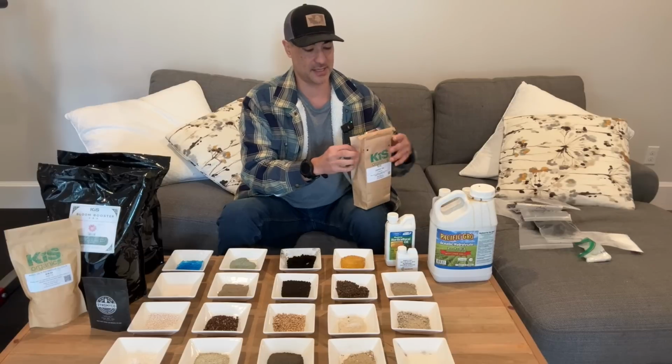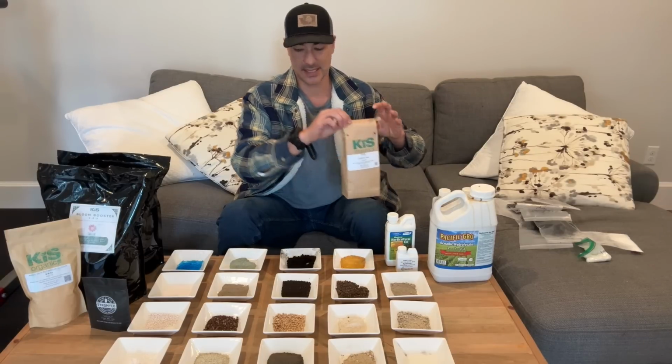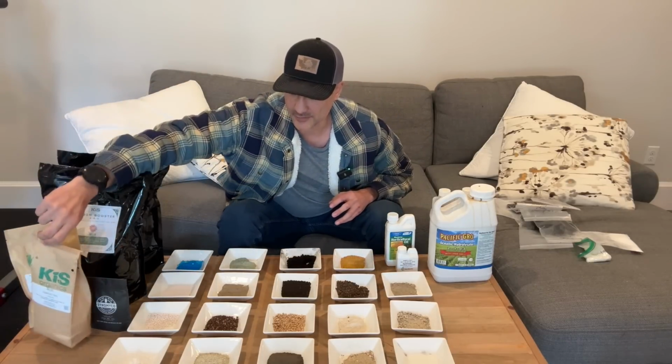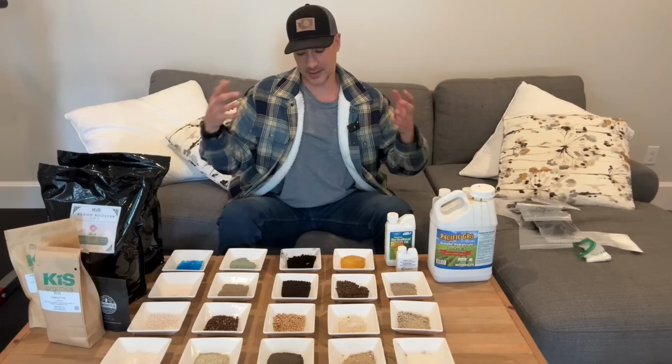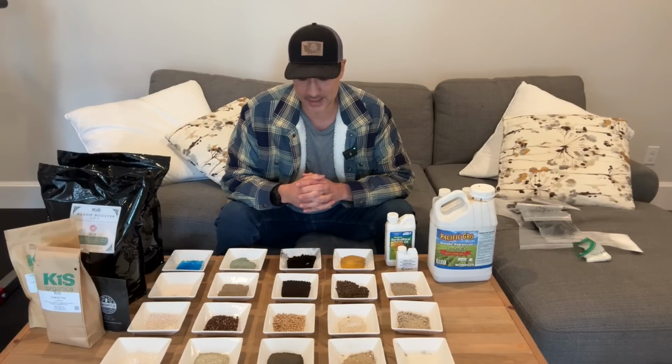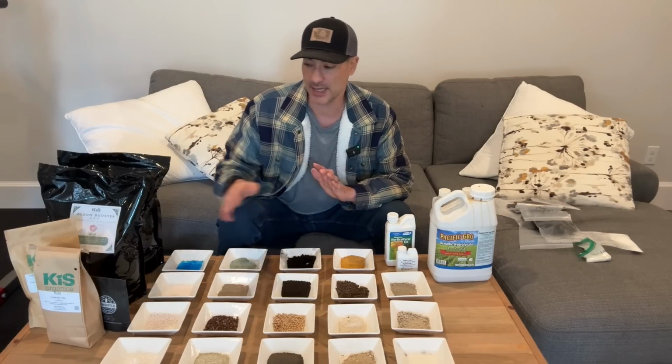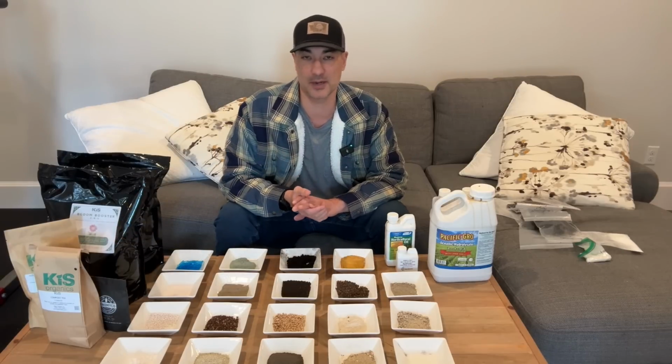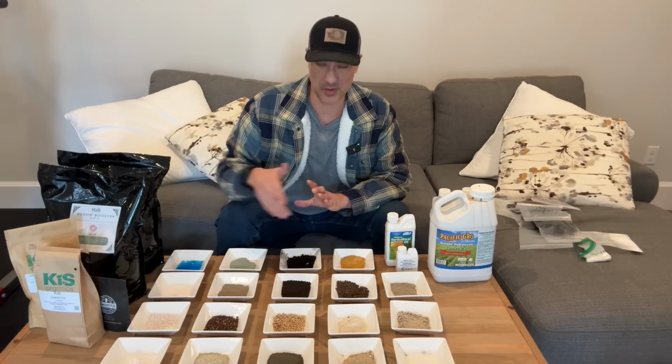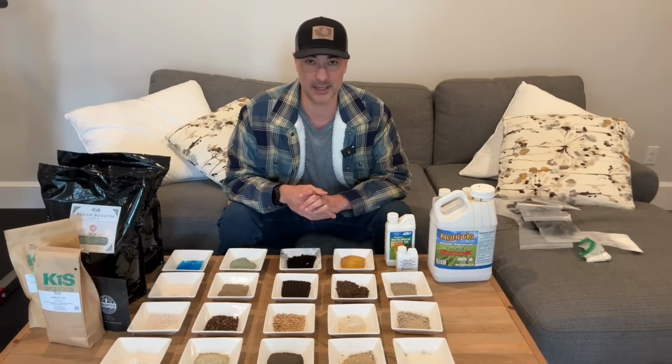Again, it's important to understand that compost tea is not the cure-all for everything, but in certain cases, people can get pretty dramatic results from it. It is going to give you a little bit of fertility, primarily nitrogen, when you add that. So it's something to account for too when you're making and using compost teas.